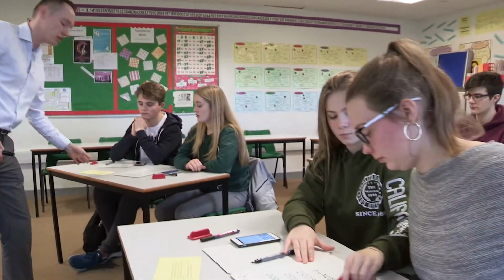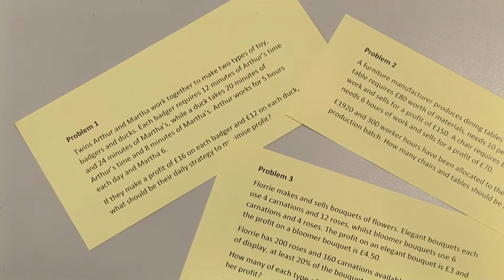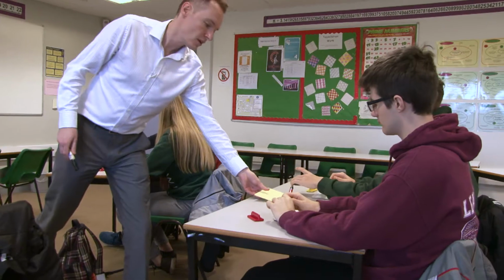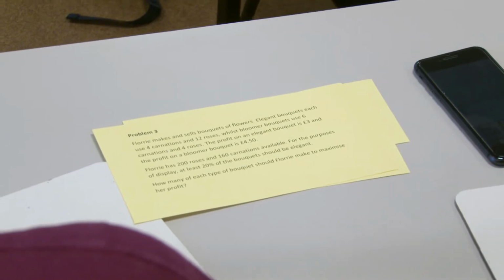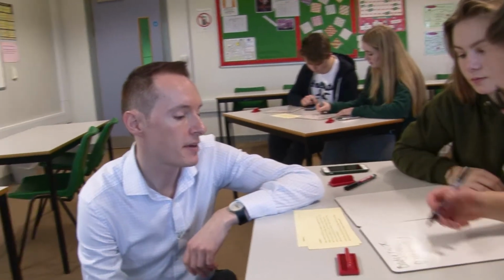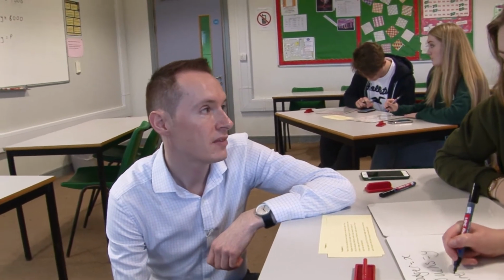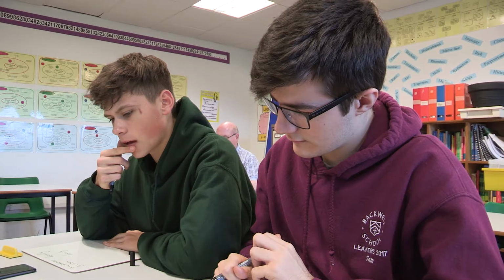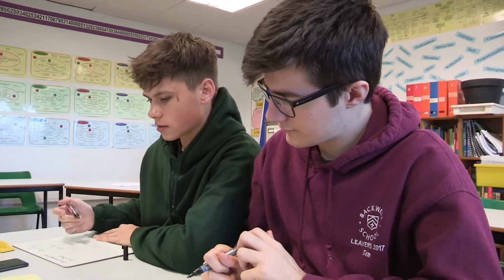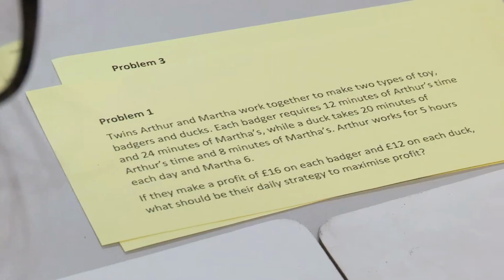You two start with problem 2. These students are working on a set of problems which model real-world situations. They are using linear programming and are already familiar with solving by the graphical method. The teacher is interested to learn how problems like these can promote discussion and through this develop understanding about the practical limitations of the graphical approach.